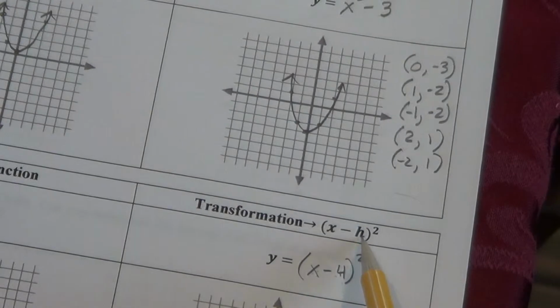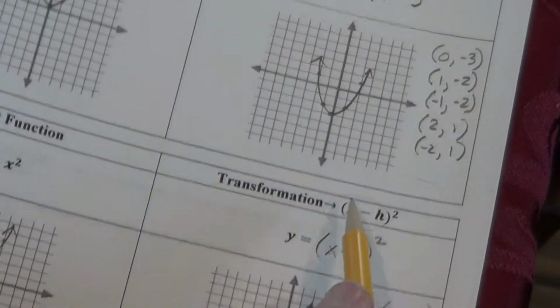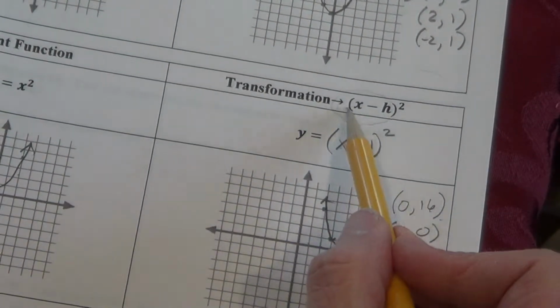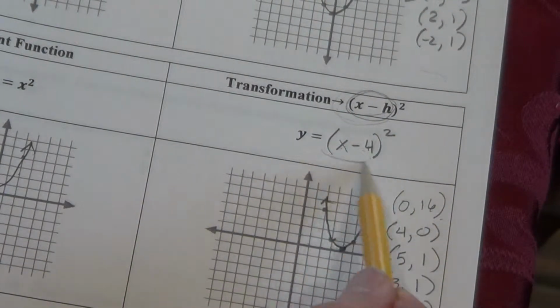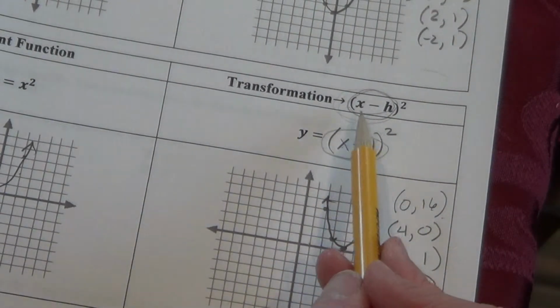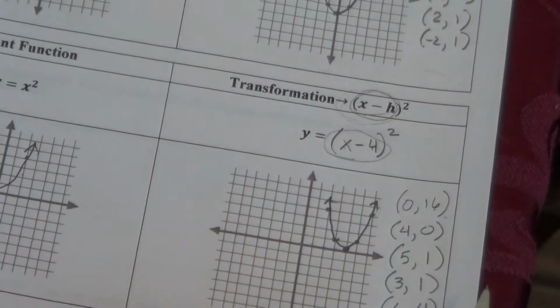It has something to do with this formula. So I'm going to ask that in class tomorrow. See if you have a good guess. Why is this causing it to go to the right? And it has something to do with the formula.